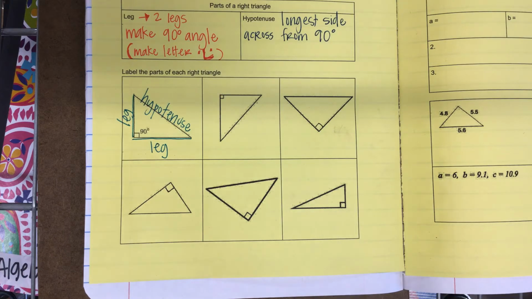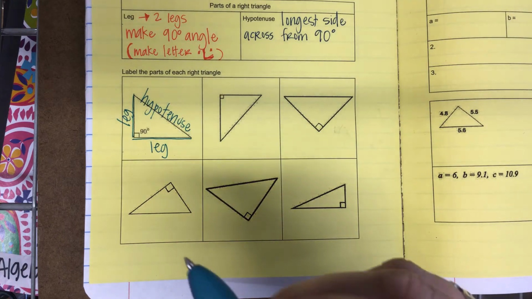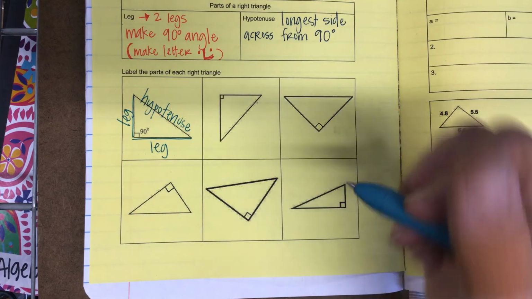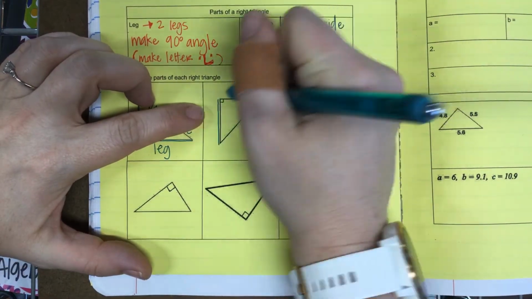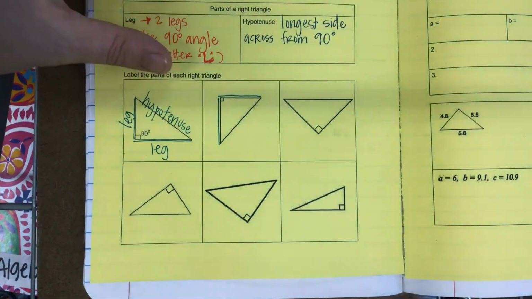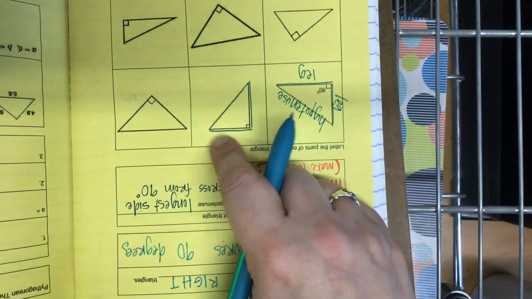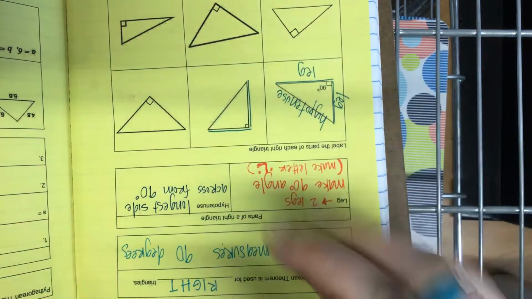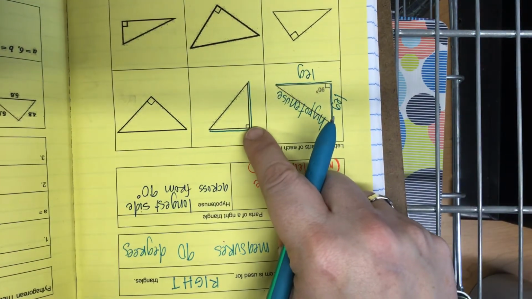Remember when I said it makes the letter L, and then Destiny said, what if it's upside down? This letter L is upside down, and backwards. If I flipped it in my head, then it would be the letter L, but it makes the 90-degree angle.